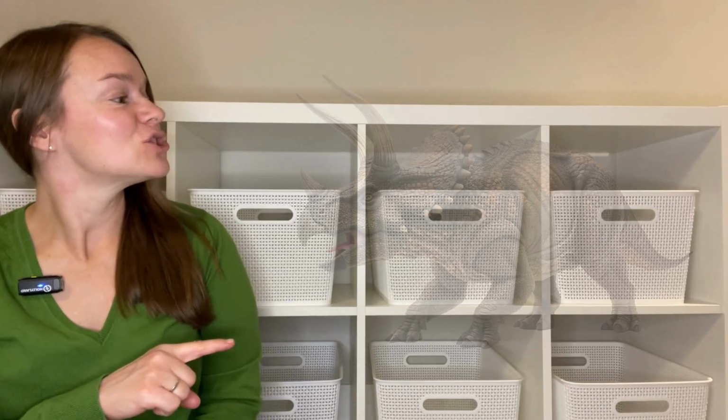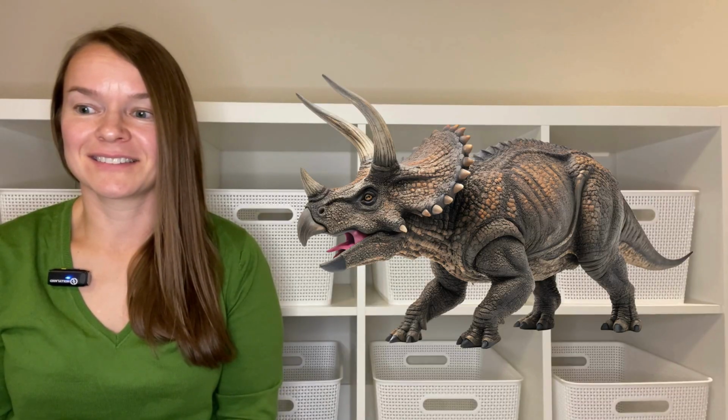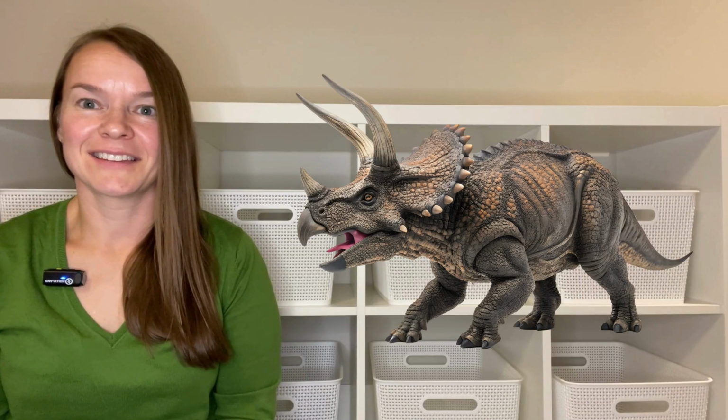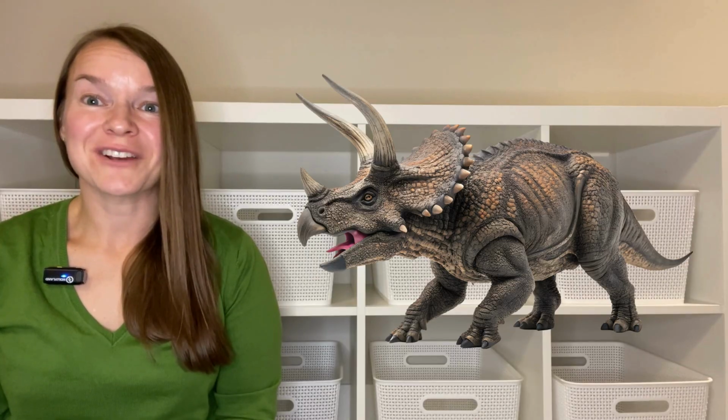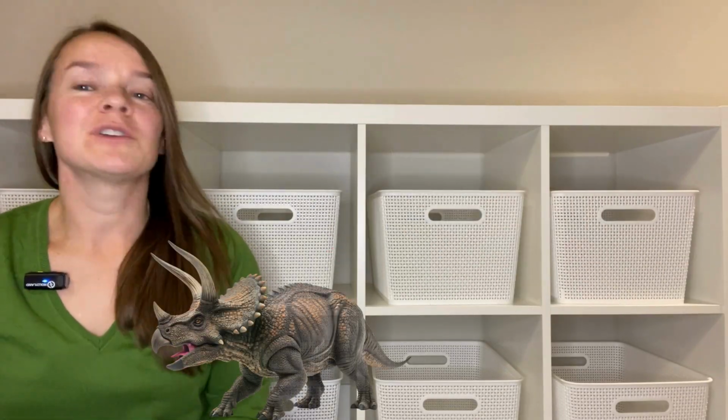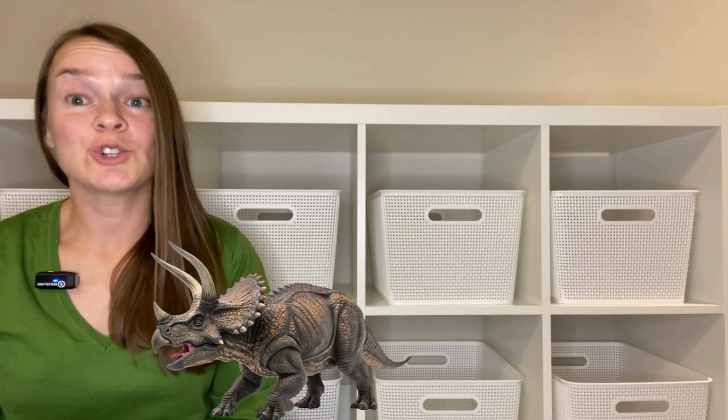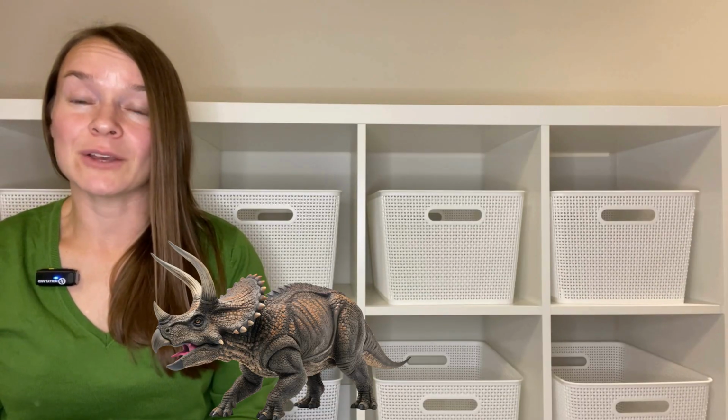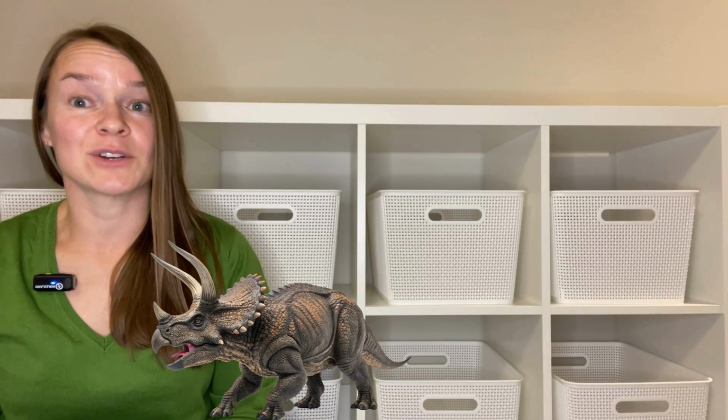Let's sort some dinosaurs by size. Do you know what kind of a dinosaur this is? Yeah, a Triceratops. Let's put the Triceratops here in the middle. I'm going to show you another dinosaur. Is it bigger or smaller than the Triceratops?